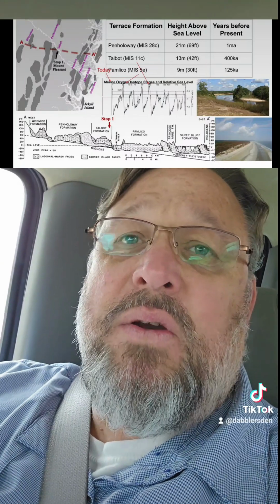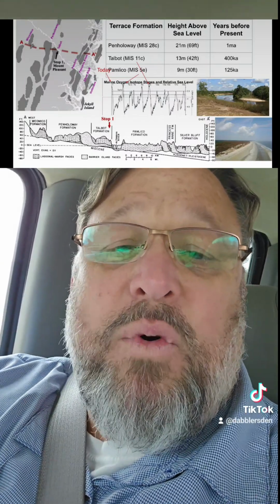That happened once 125,000 years ago, and before that around 400,000 years ago. And we do see those shorelines around places like Myrtle Beach, where we see our current shoreline. We see the shoreline that was created 125,000 years ago, which I have marked in red up here, and we also see the shoreline that was created 400,000 years ago, marked in black.